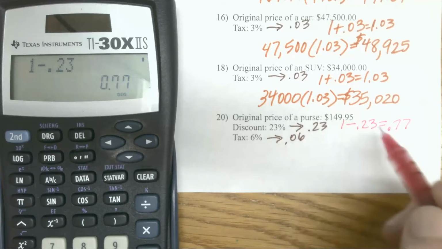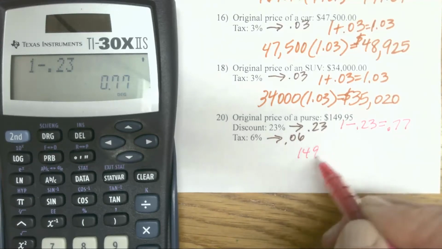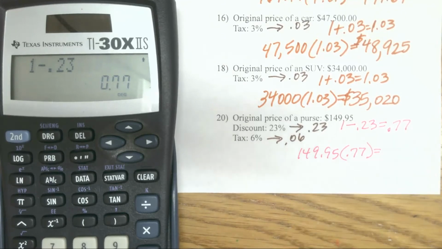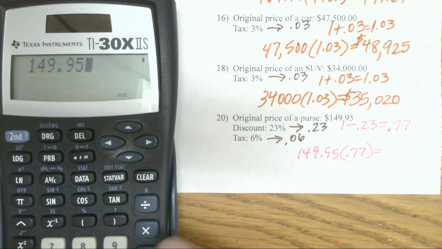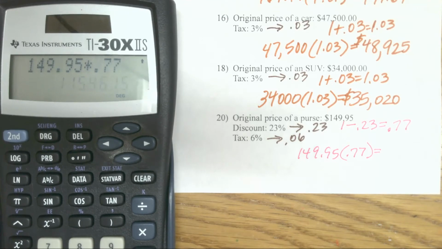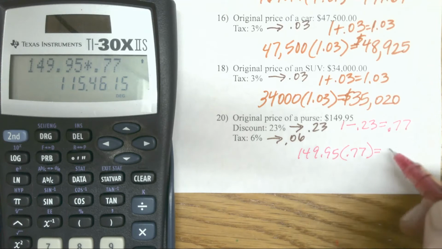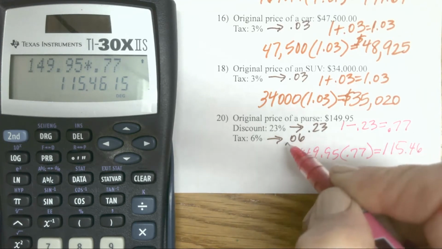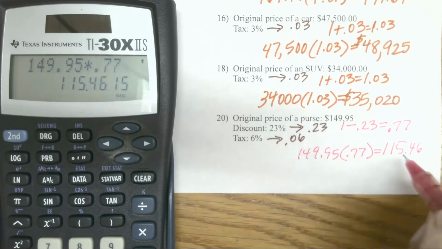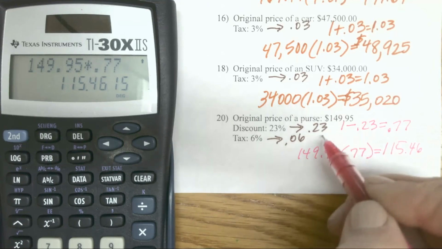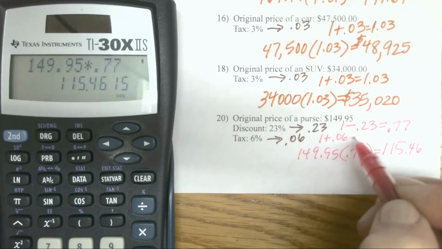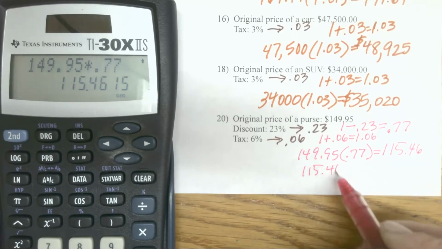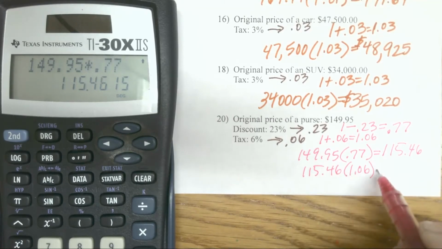So I'm going to do the discount, 149.95 times 0.77. I'll get that value. And so that's $115.46, and then I'll take my tax on that price. So then it's 1 plus 0.06 equals 1.06. So I'll do 115.46 times 1.06 to get my final price.